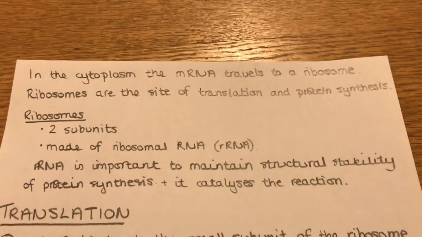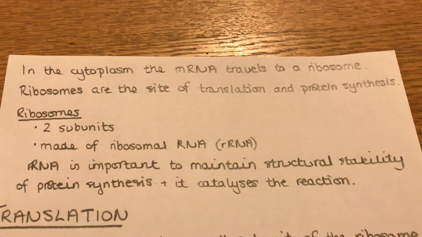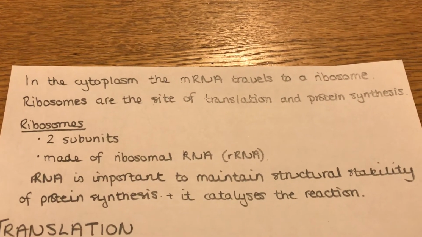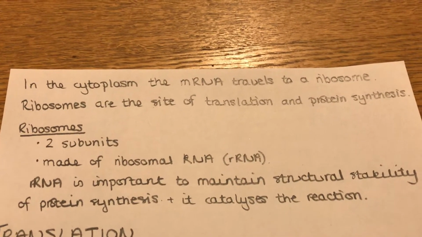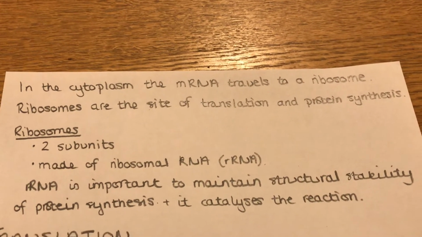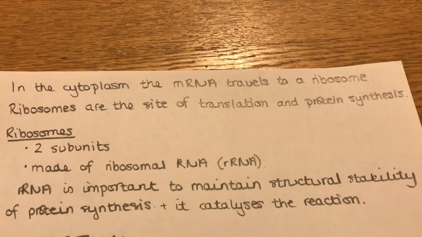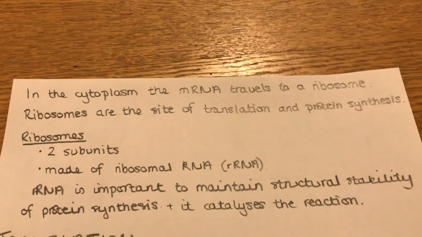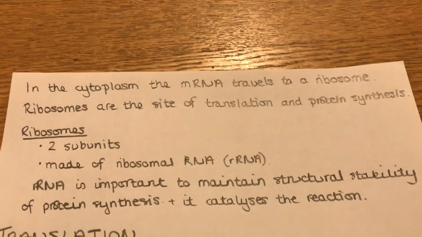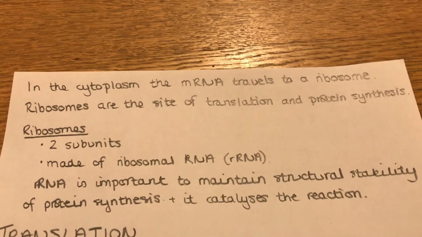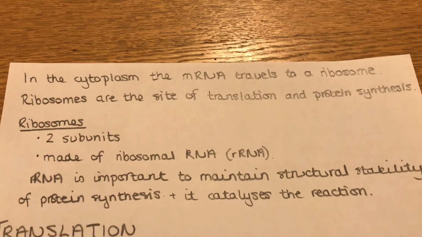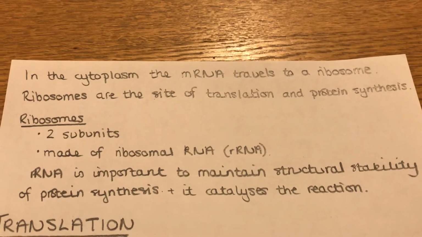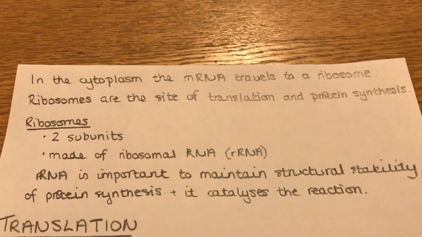Ribosomes are made up of 2 subunits, which are individually made up of ribosomal RNA, known as rRNA. The rRNA is really important to maintain structural stability for protein synthesis, and it also catalyses protein synthesis, so it catalyses the whole reaction. Okay, so that's the importance of ribosomes. So if you are asked in an exam question where the sites of protein synthesis are, the answer is ribosomes.